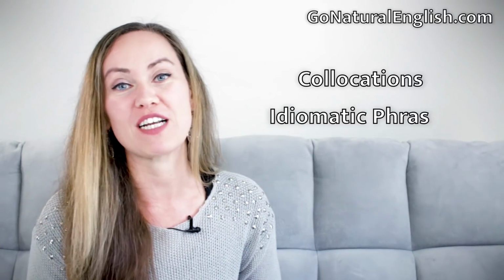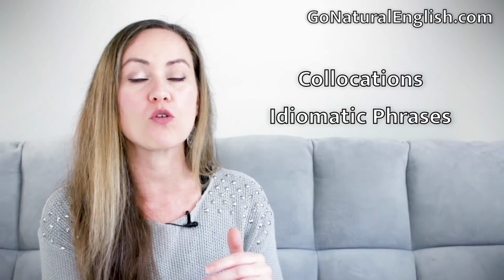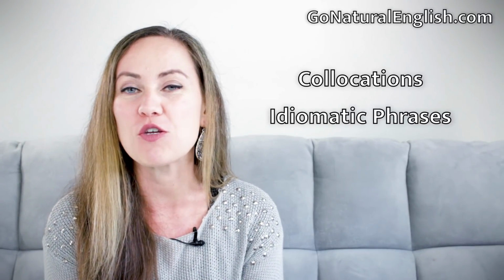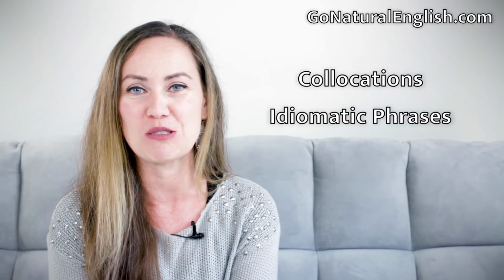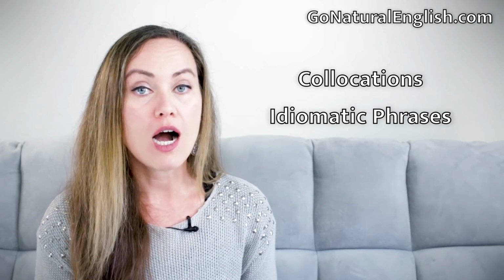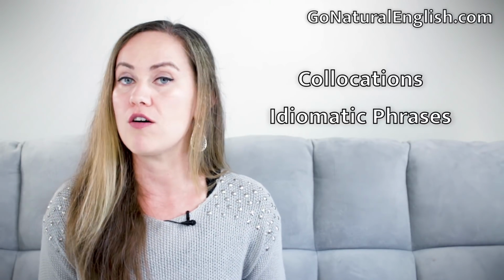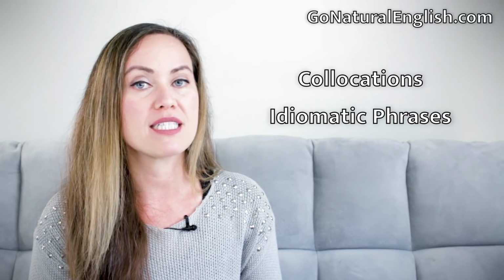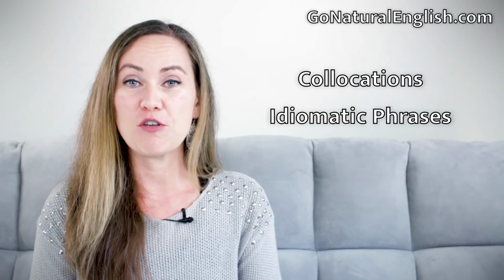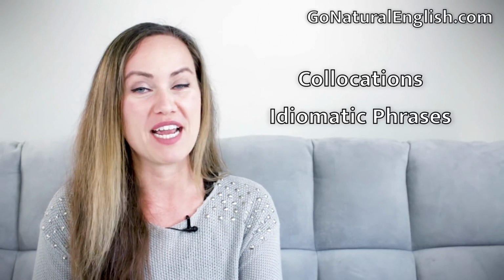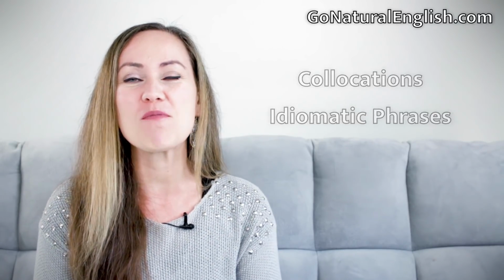Now, I would like to share some collocations and idiomatic phrases using only. We're going to go quickly, but I highly suggest that you try repeating these after me to practice your English speaking. Now, these are phrases that are commonly used in everyday English conversation, so trust me when I say that you should know these because you're probably going to hear them if you speak English long enough with native speakers. So here we go with idiomatic phrases and collocations with only.